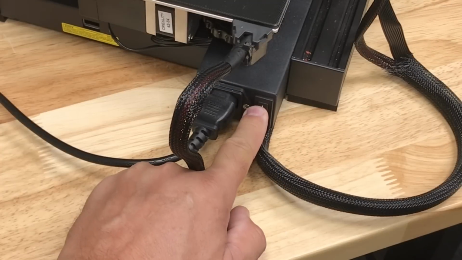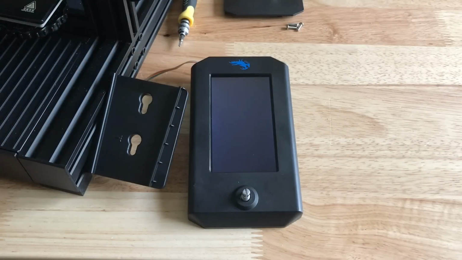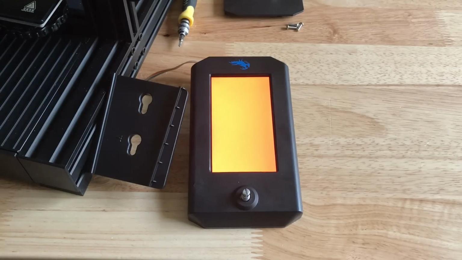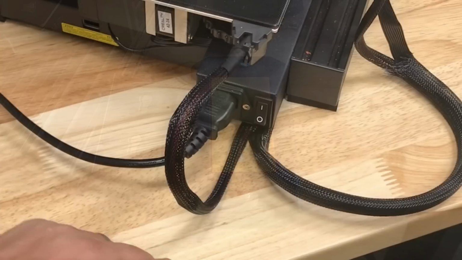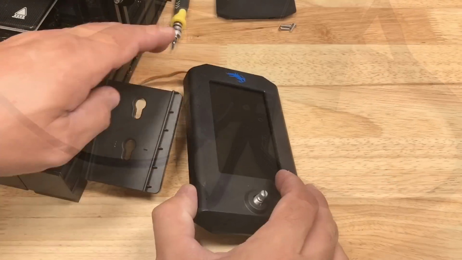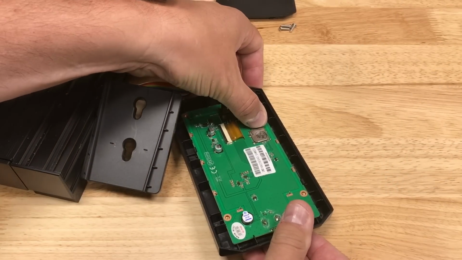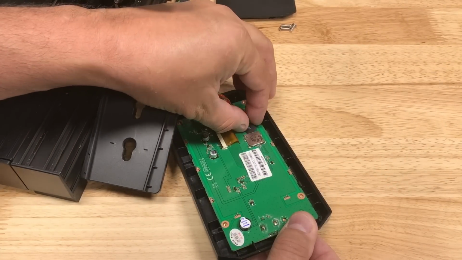So just flip power on, and the display will go black and then update, and then it'll change to a blue and then an orange. It looks yellow here, but it's actually really, really bright orange. Now we need to shut power off again and get that SD card out of there because we don't want to update it again. Just push it and it pops out.